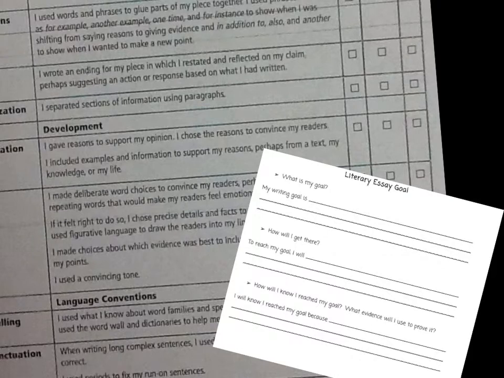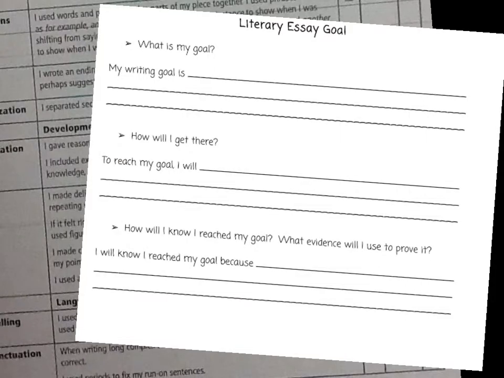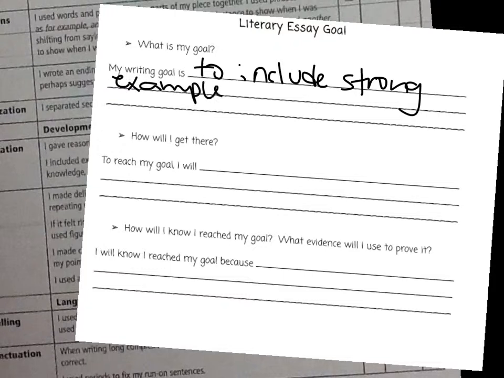I know that for me, coming up with examples or evidence from the text to support my reasons might be a little tough, so I'm going to focus on that as my goal. So I might say my writing goal is to include strong examples to support my reasons.